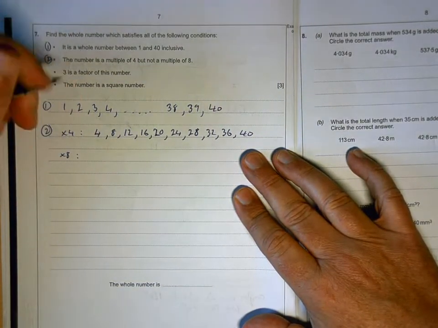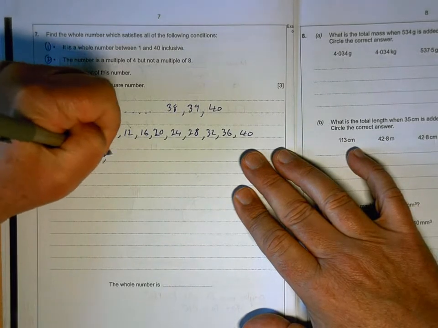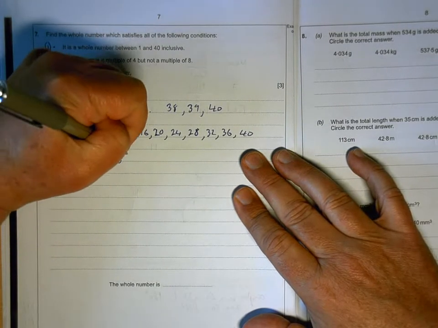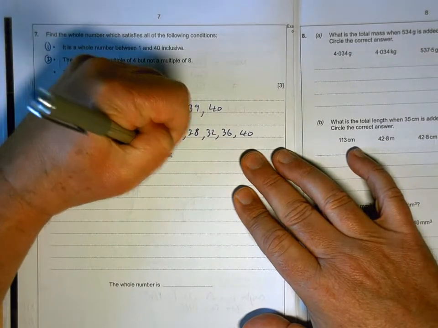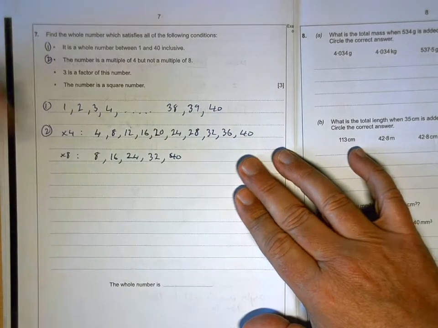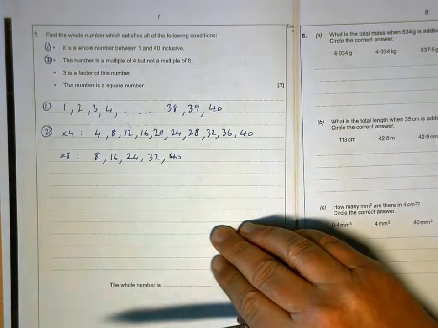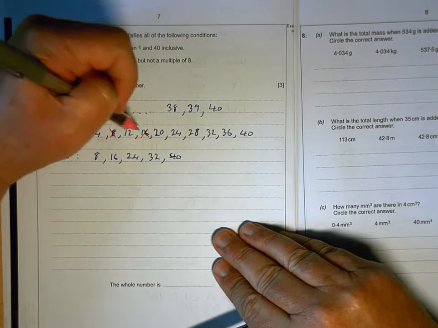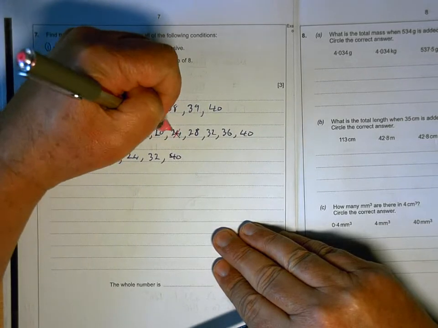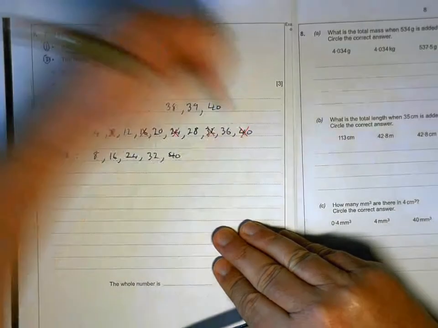So the 8 times table, 1 8 is 8, 2 8s are 16, 3 8s are 24, 4 8s are 32, 5 8s are 40. So it's not one of those. So I can knock out that one, I can knock out that one, I can knock out that one, and that one.